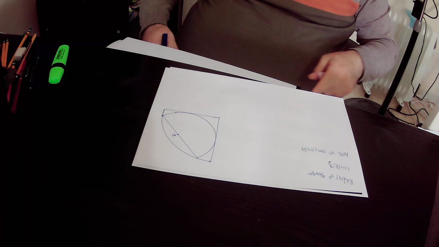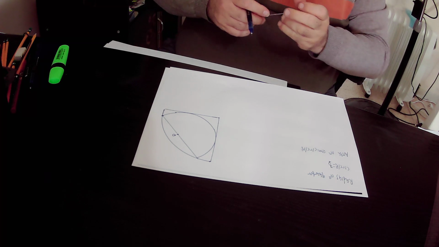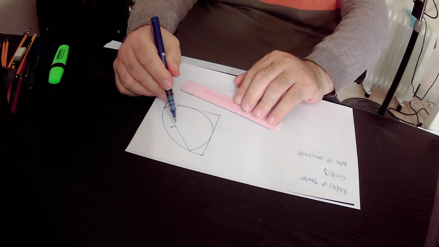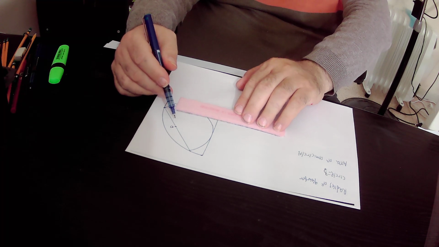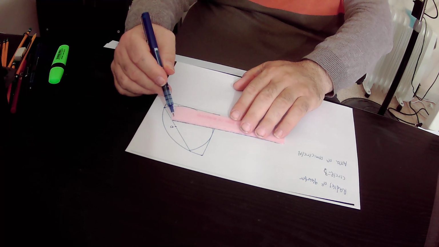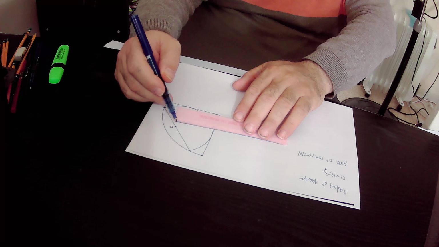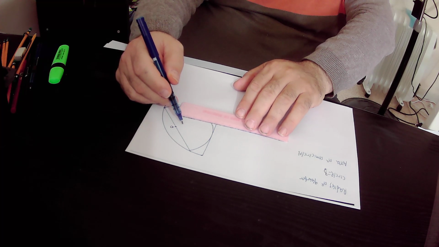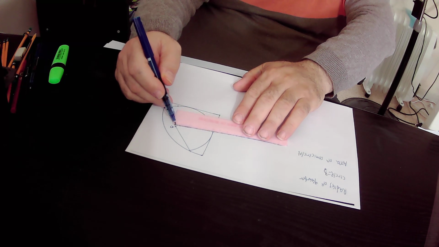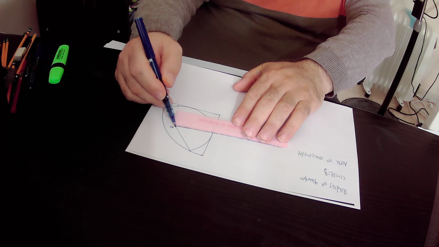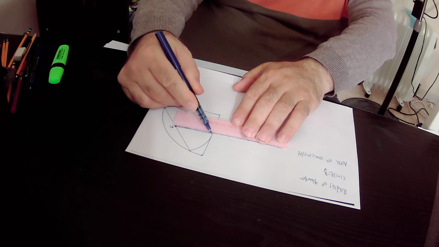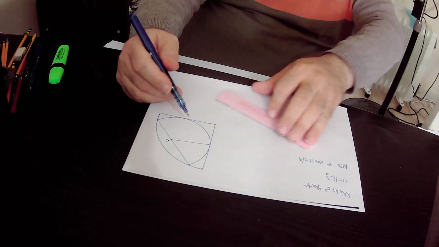Here we have the center of the semicircle at point O. From point O we will draw the radius of the semicircle that will be defined as R. We will draw it to the point of tangency here.